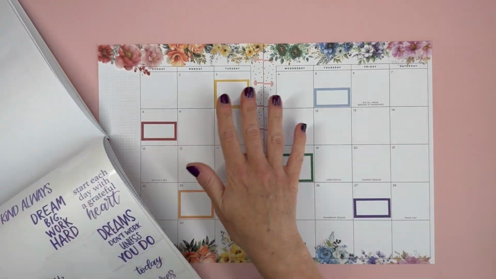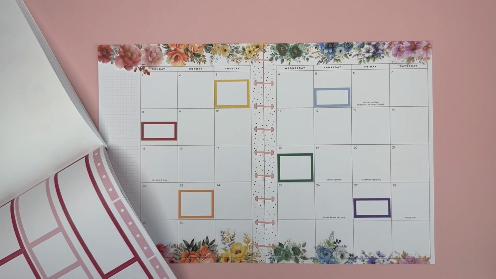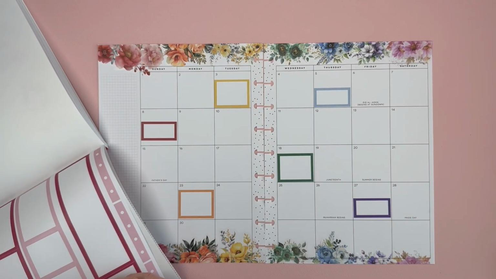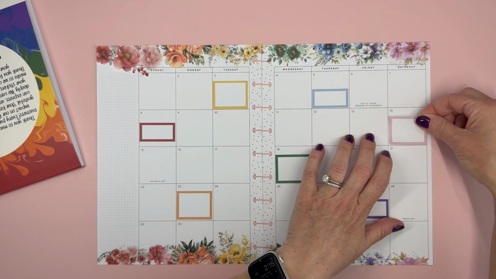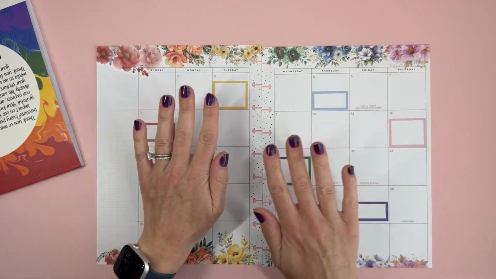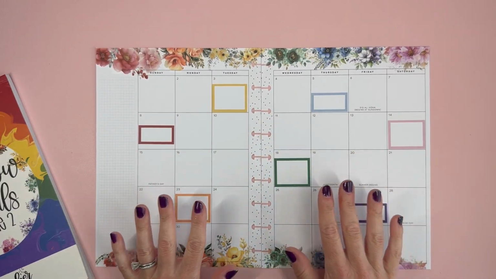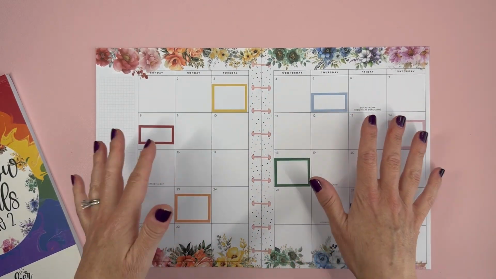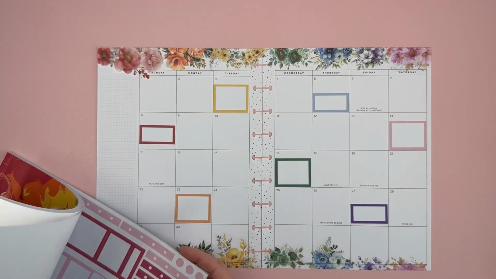And again, these are just completely random where I'm putting the boxes. This isn't like a catch-all spread where these boxes indicate plans or anything. This is just to add some color to the spread. So we're just sort of putting them around the spread to add some color and kind of spacing them out so that it looks nice and balanced. I think that looks really good. All right, very happy with that.